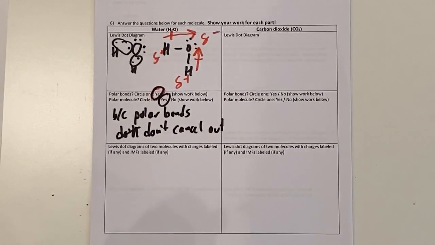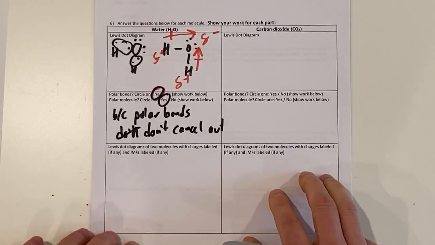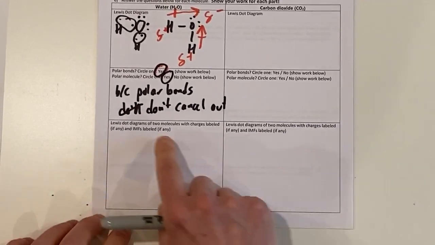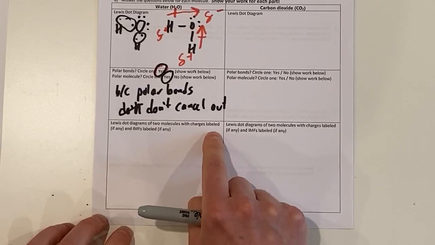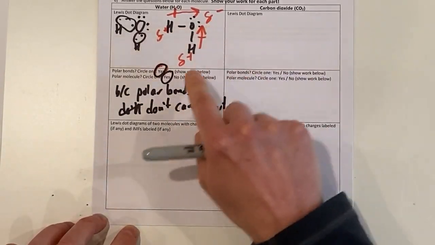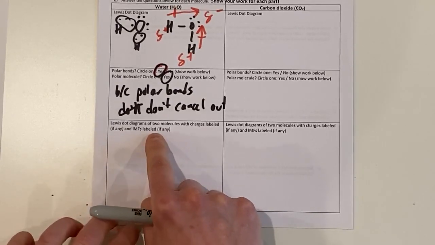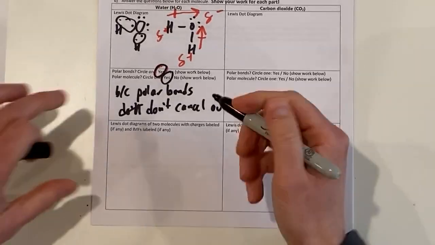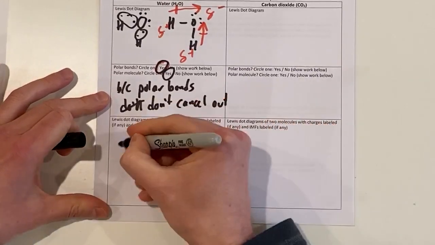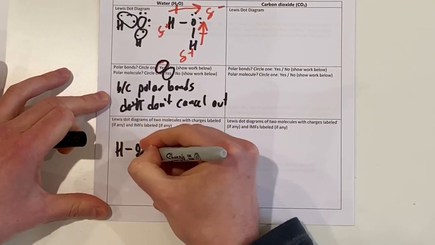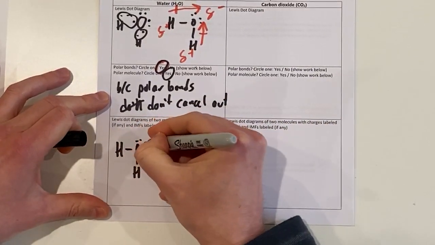Okay, so now, the last question here asks us to draw the Lewis dot diagram of two molecules with the charges labeled. Use partial negative, partial positive charges, if any, and the IMFs labeled if any. So let's go ahead and draw two water molecules right down here. So H2O, H, remembering the bent structure on water.